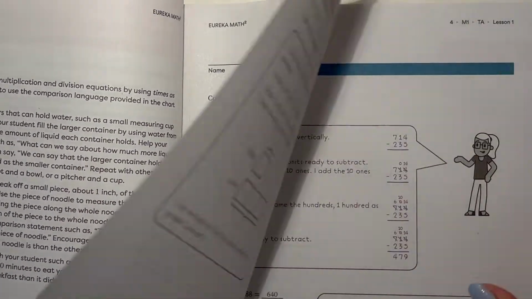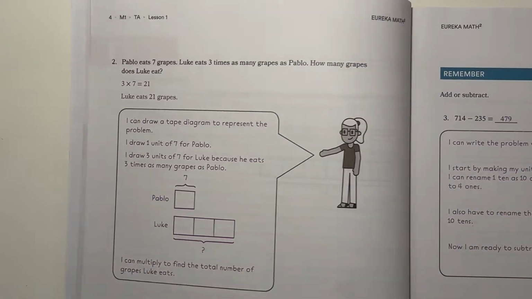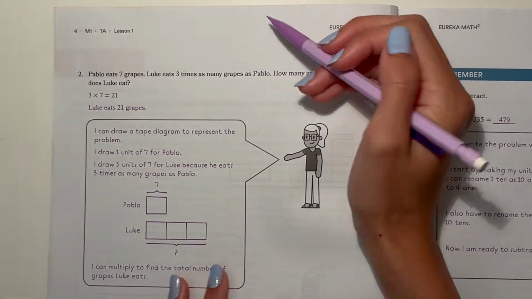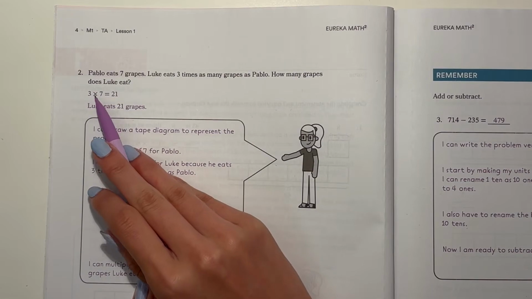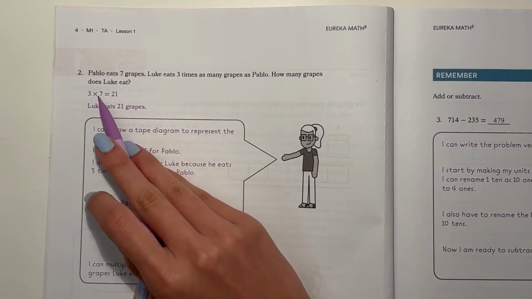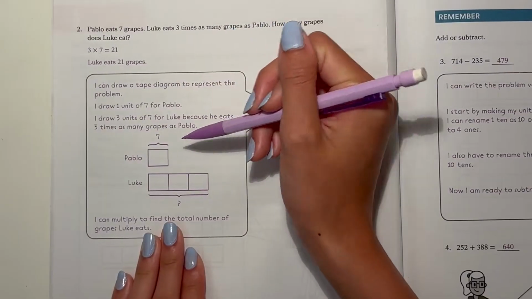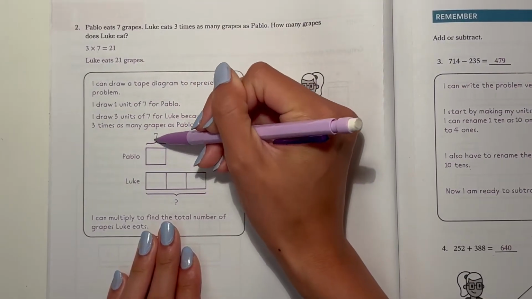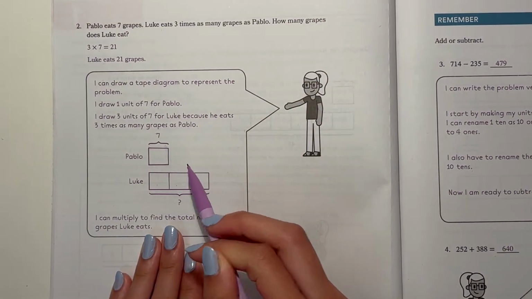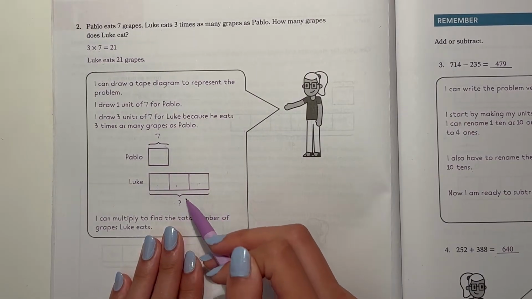All right, next page. Number 2. Pablo eats 7 grapes. Luke eats 3 times as many grapes as Pablo. How many grapes does Luke eat? So 3 times 7, because 3 times as many grapes as Pablo, and Pablo eats 7 grapes. So 3 times 7 equals 21. Luke eats 21 grapes. And down here, they did a tape diagram. So this is Pablo, he ate 7. So each of these units is 7. Luke eats 3 of those because 3 times as many as Pablo. So 3 times 7 is 21. So that's how much Luke eats.